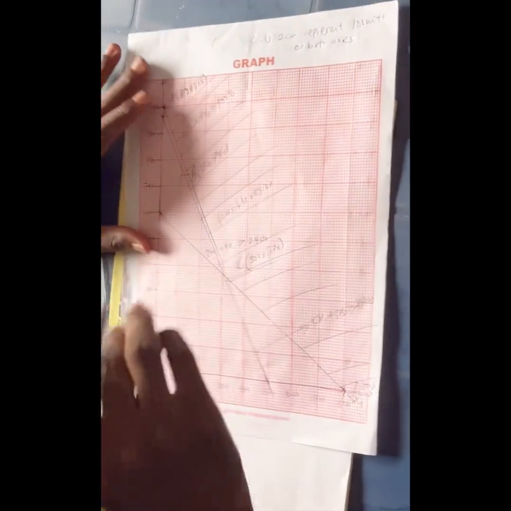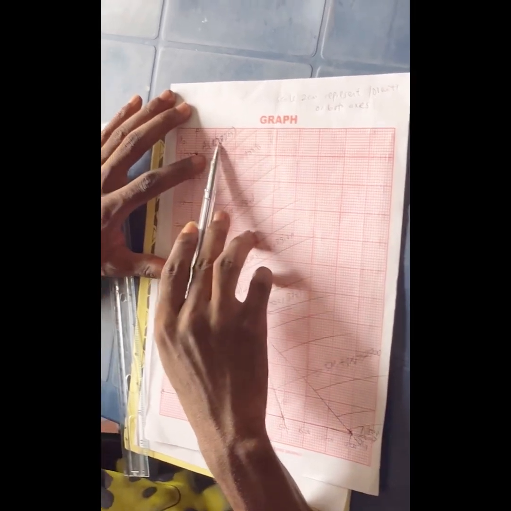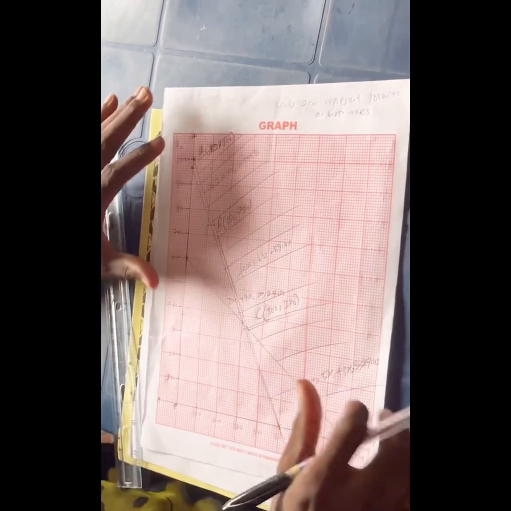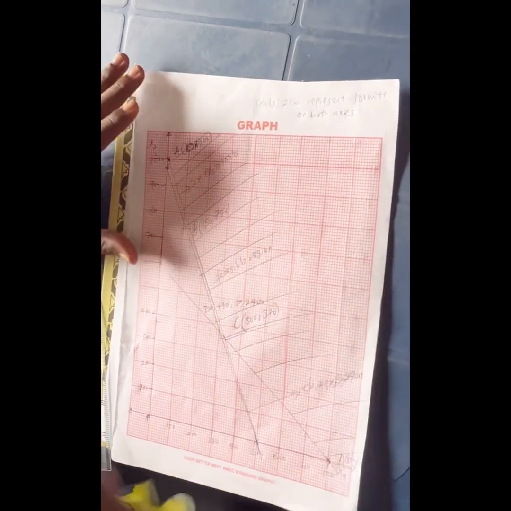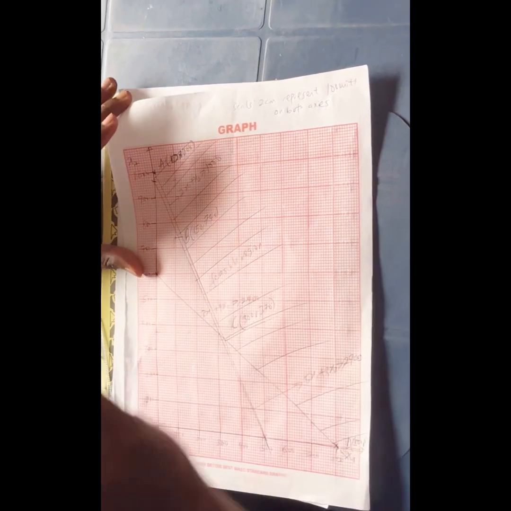So I'm going to use the first corner point. I'm going to locate the coordinate point of the four corner points and put it in the objective function. The point that gave me the minimum value will be my optimal quantity.